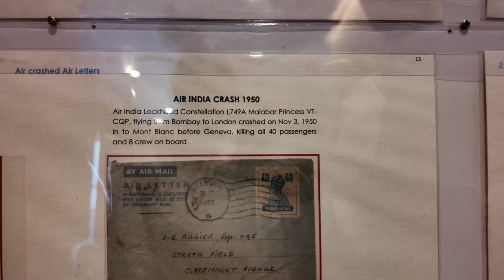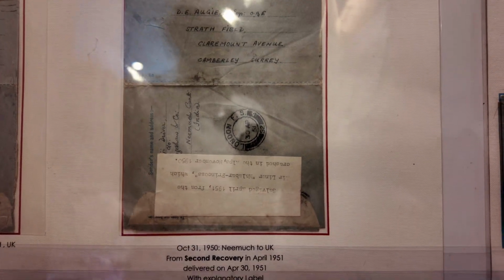There are only 2 crashes. One happened in 1947, which was a British Overseas Airways Corporation flying boat, which happened near Bahrain. Hong Kong to London it was going. And the other one is the very famous Air India crash of 1950. It was going from Bombay to London, and it crashed near Geneva, and this is the one.